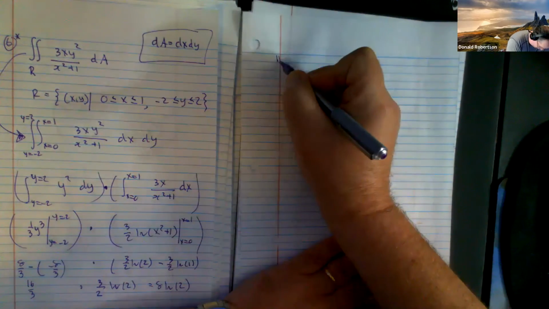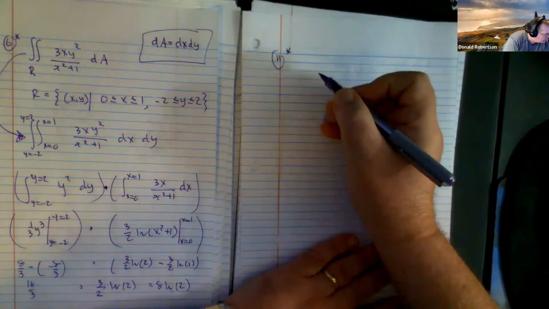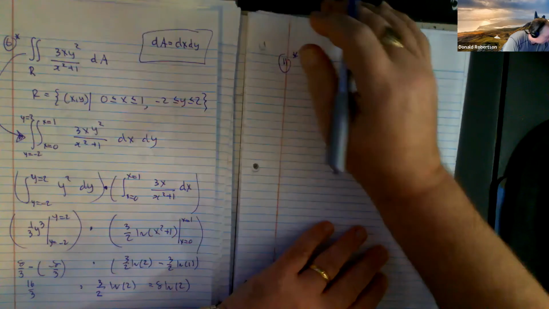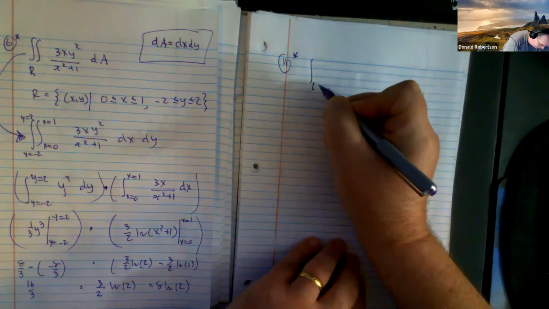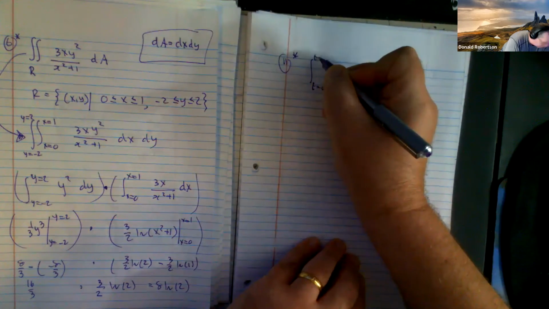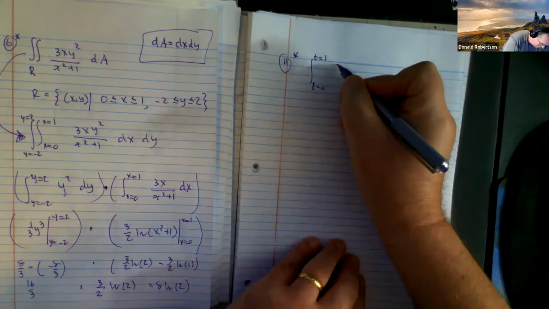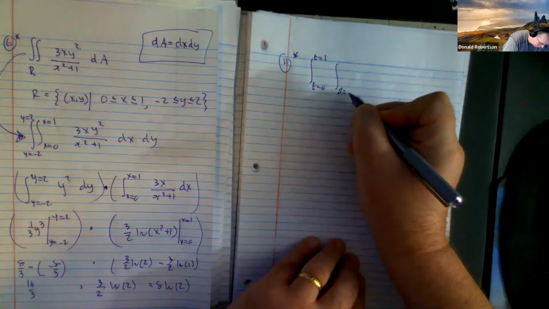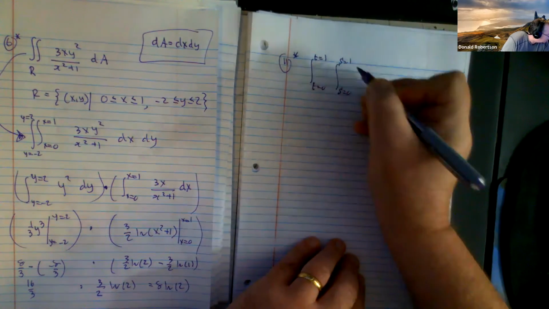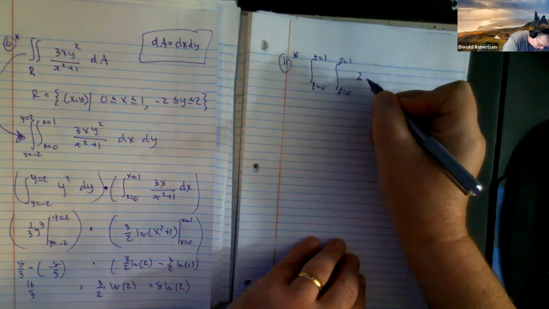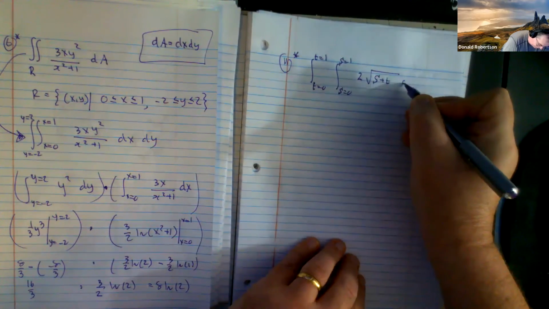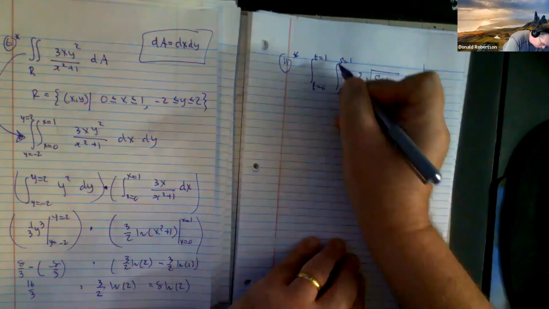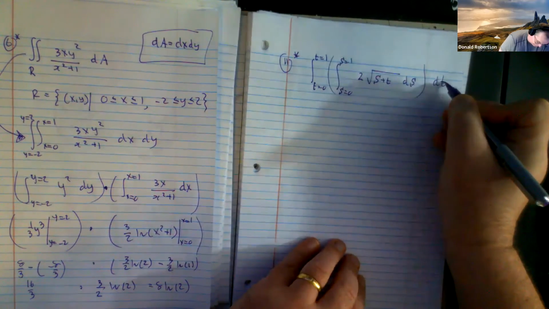This is a version of question 11. Actually, it's the last one for today. So it's going to be the integral from t equals 0 to t equals 1, and then from s equals 0 to s equals 1, at least the numbers were nice, 2 times the square root of s plus t ds dt.